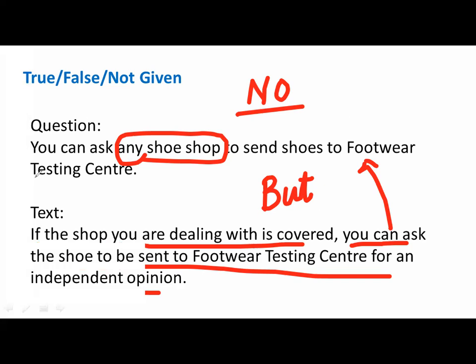So what's the answer for this? You tell me. Yes, it's false. How is it false? You cannot ask any shoe shop, but you can ask only the shop you are dealing with. And if it is covered, then you can send. So that means this is false.